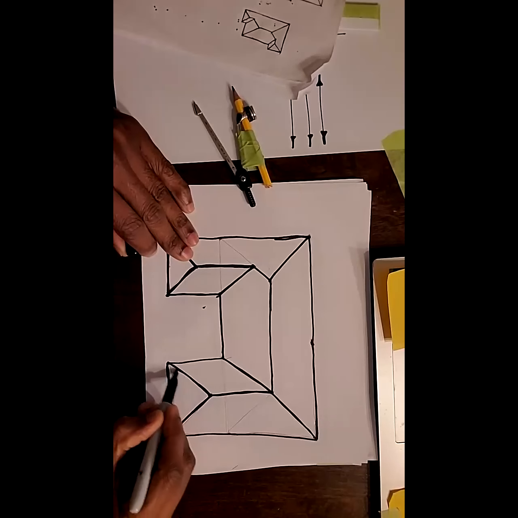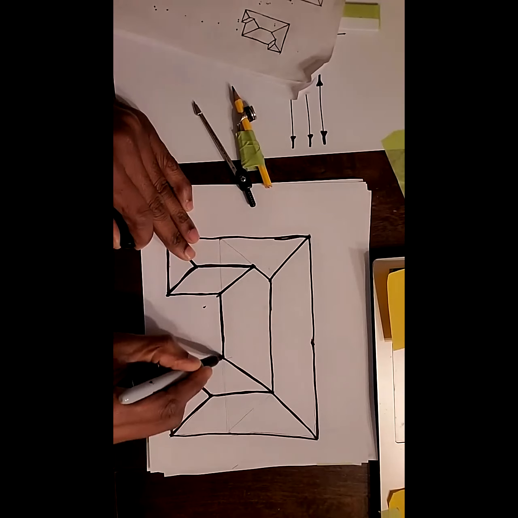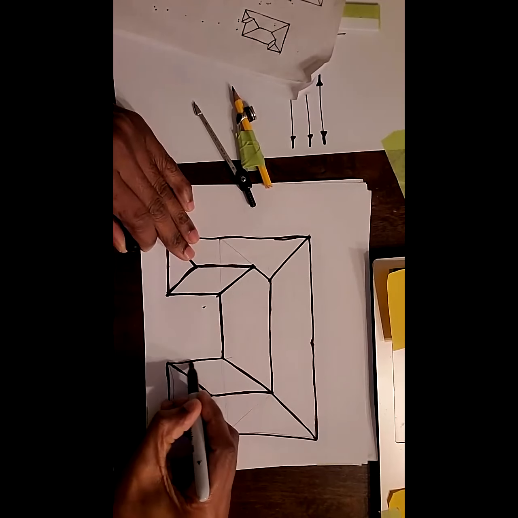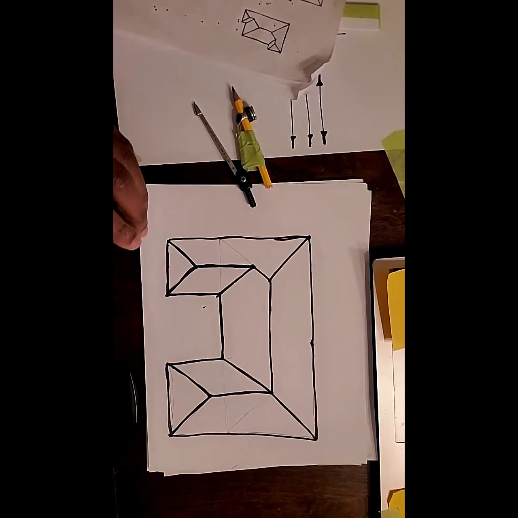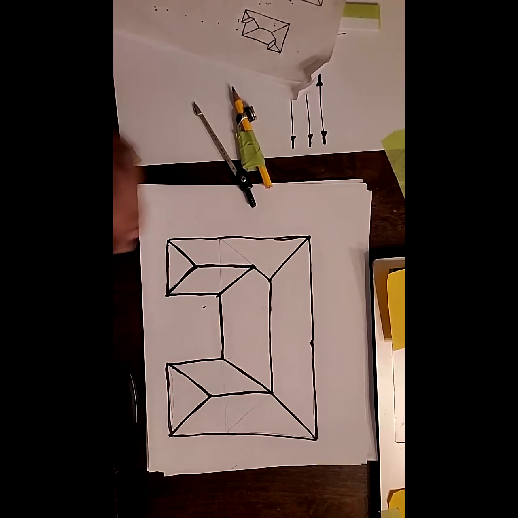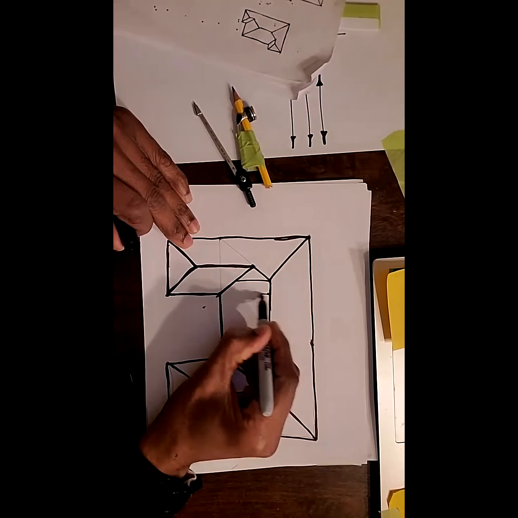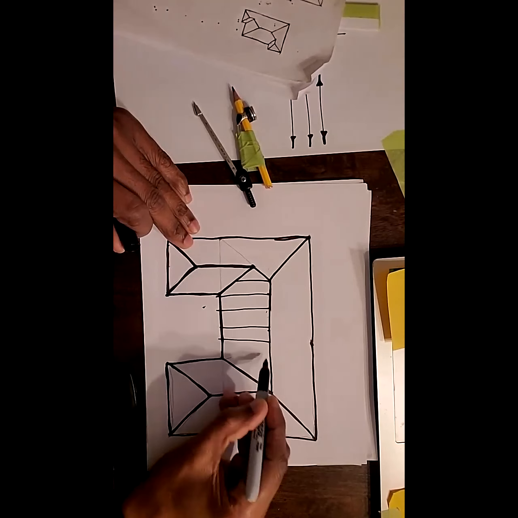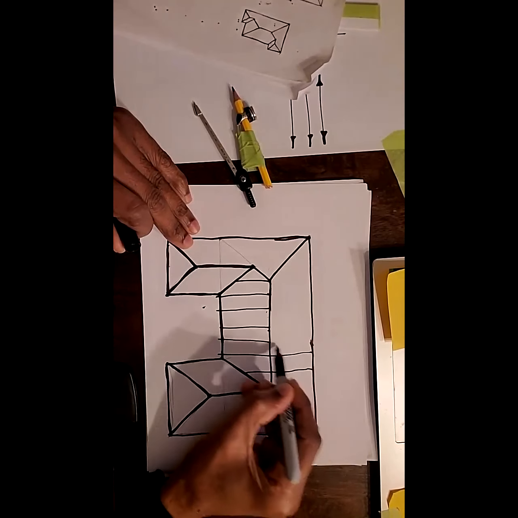I'm done with this one. All right, so this is that. And I'll be showing you how to pitch your rafters. Your rafters would be from here, there, after there. They would go over on that side as well.